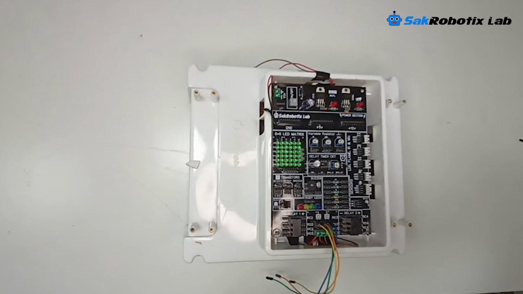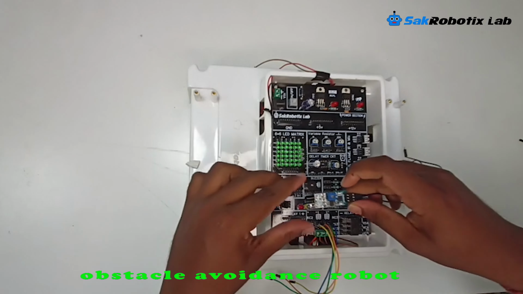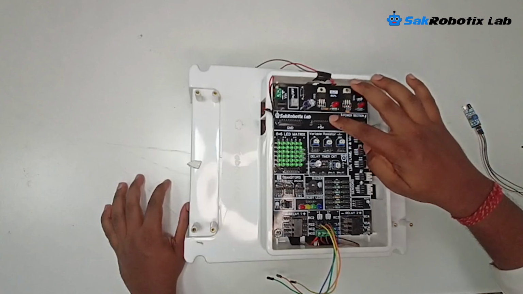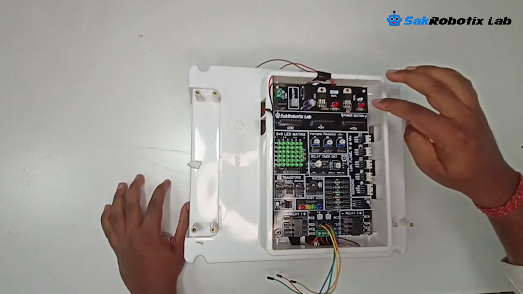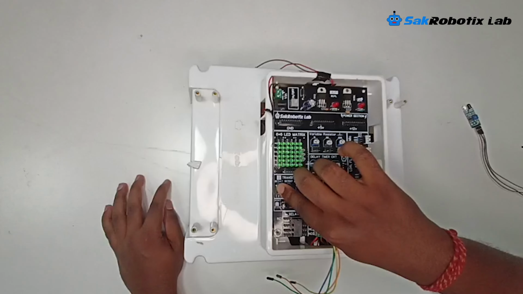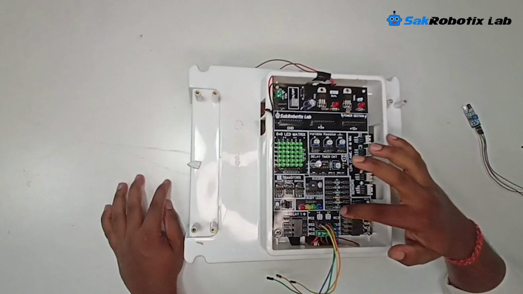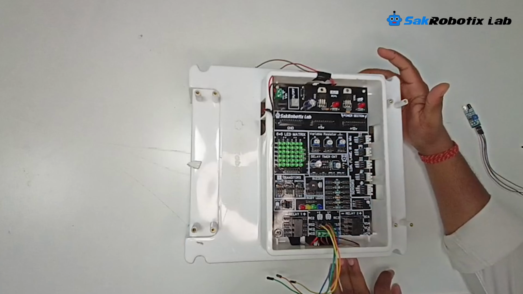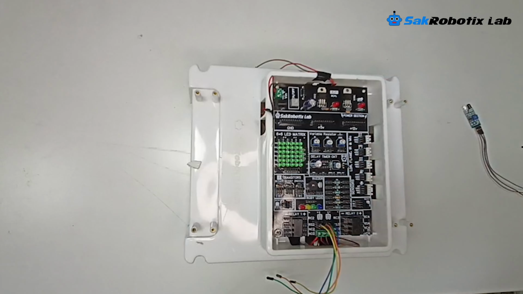Today we will learn the circuit connection of the obstacle avoidance robot. So in the obstacle avoidance robot we use one IR sensor. This is the IR sensor, and we use the PCB board where we use the ground section, 5 volt section and 12 volt section, and we use one BC547 NPN transistor and a 1K resistor. Also we use the DPDT relay and a 2 center shaft DC gear motor. So let's start the connection.